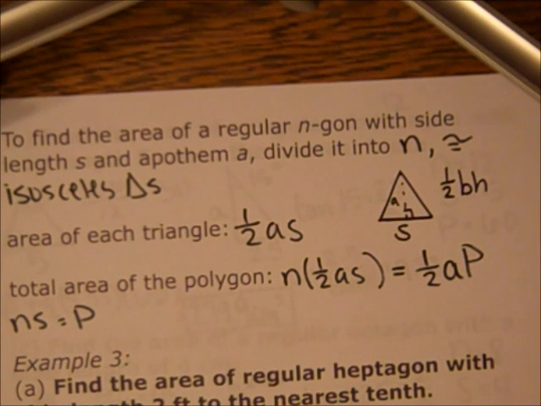And now we can plug into our formula. 1/2 AP. The apothem is 8. The perimeter is 53.02. Why didn't I put apothem in there? How about that? So 4 times that perimeter. And your answer is 212.1 millimeters squared.